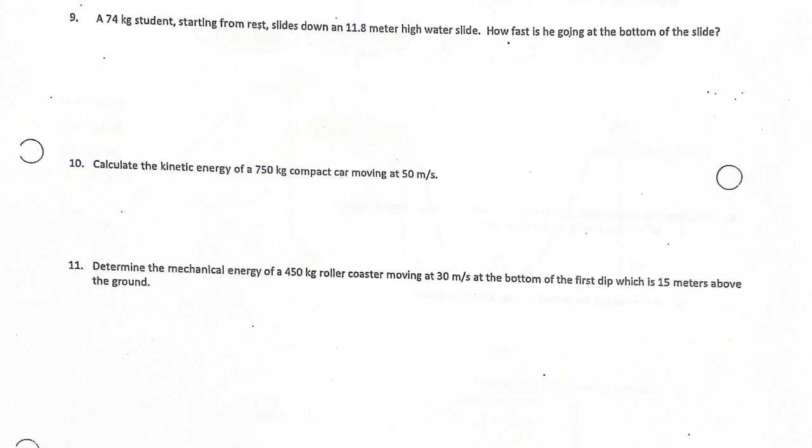All right, so let's have a look at question number 9. A 74 kilogram student starting from rest slides down an 11.8 meter high water slide. How fast is he going at the bottom of the slide? So, I might draw a quick drawing of this. Here's the slide. Here's the person. His mass is 74 kilograms, and he's up an 11.8 meter slide. Now the question is, how fast is he going when he gets to the bottom of the slide?